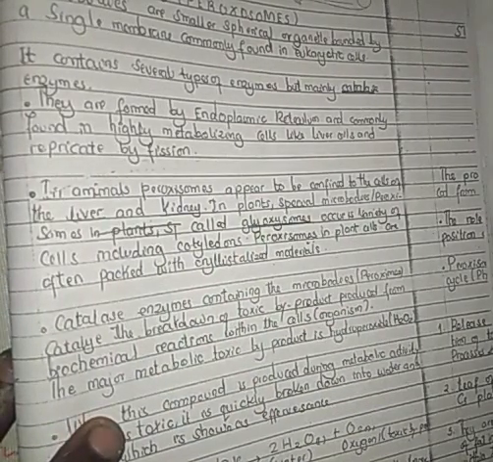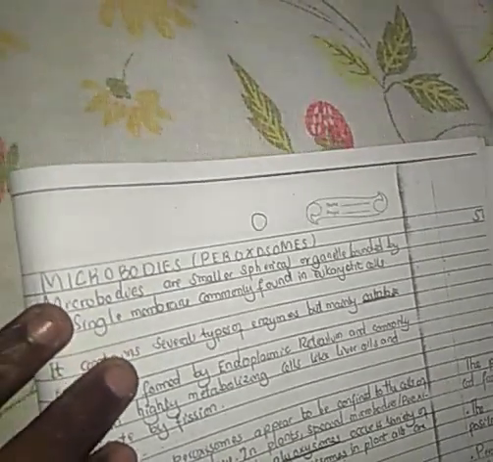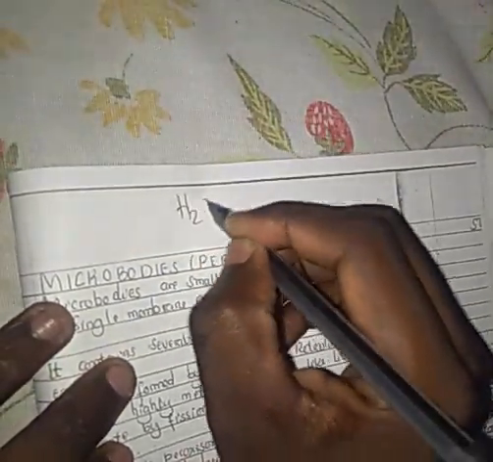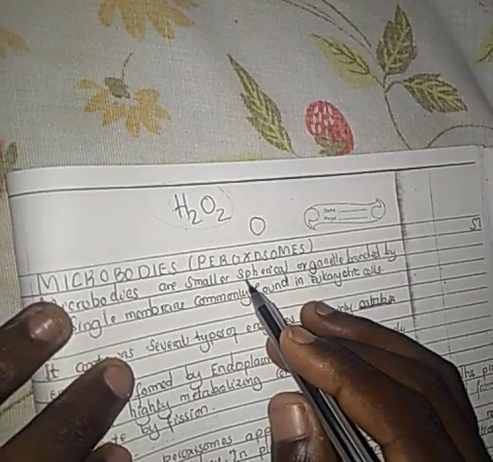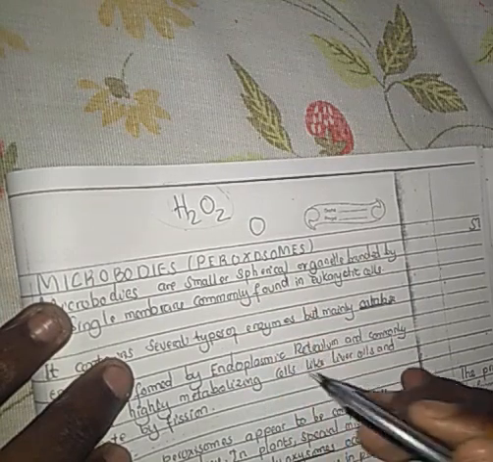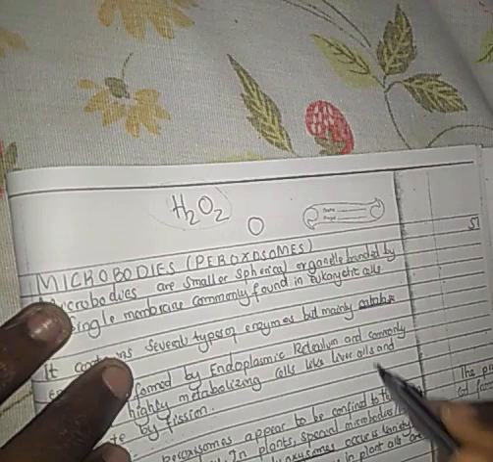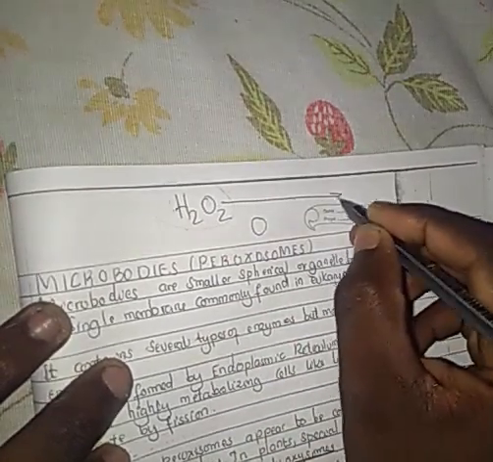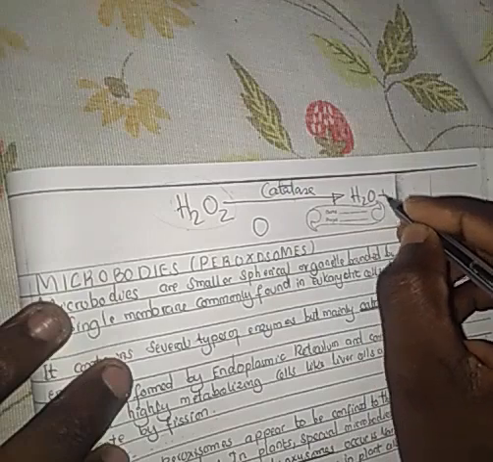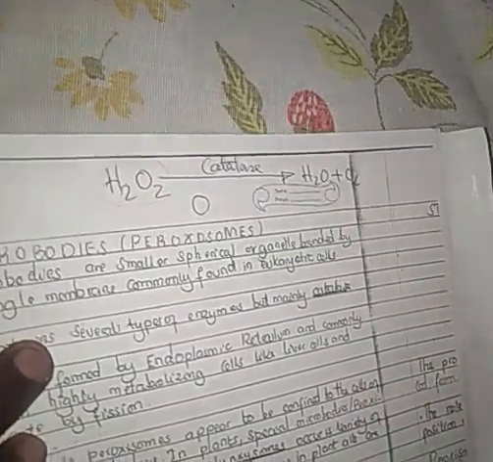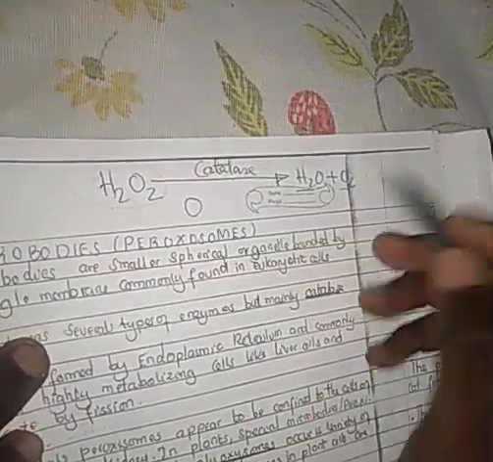Simply, during the process of metabolism, a chemical called hydrogen peroxide is produced. It is written as H2O2. This hydrogen peroxide is dangerous to the body. It is toxic. So the microbodies or peroxisomes contain catalase. Catalase is the enzyme which allows the breakdown of this. In the presence of catalase, the hydrogen peroxide is broken down into water plus oxygen gas. This water and oxygen gas are not harmful to the body. But if hydrogen peroxide accumulated in the body, it would be toxic.